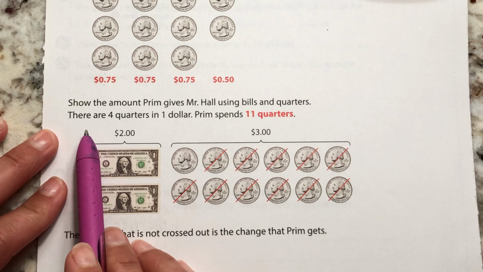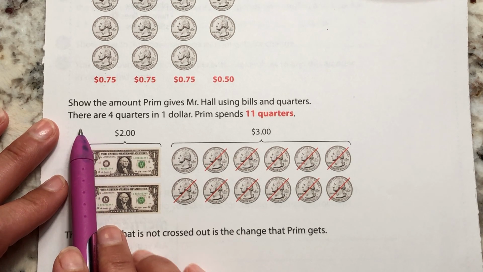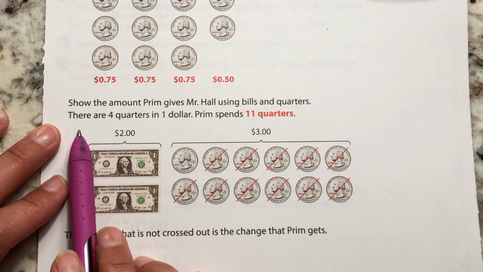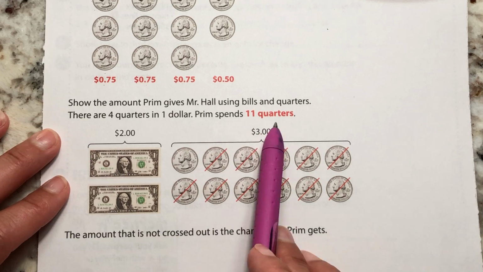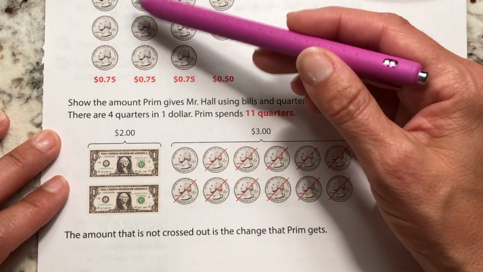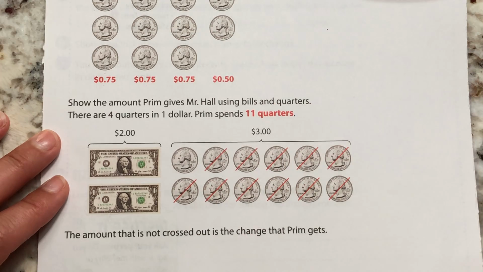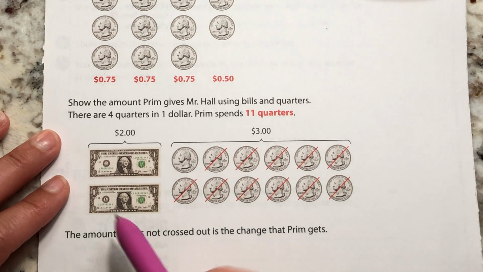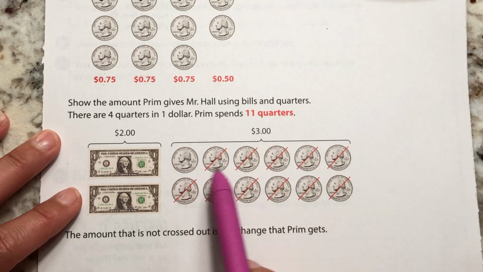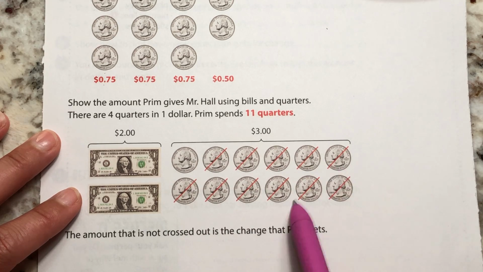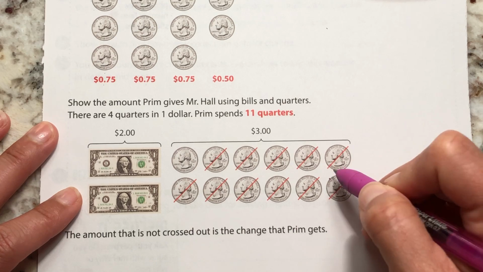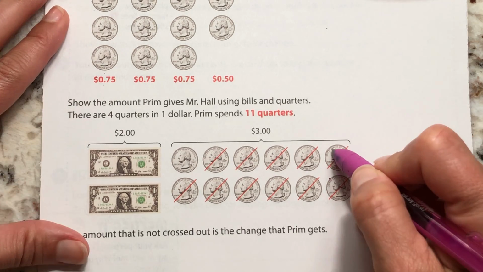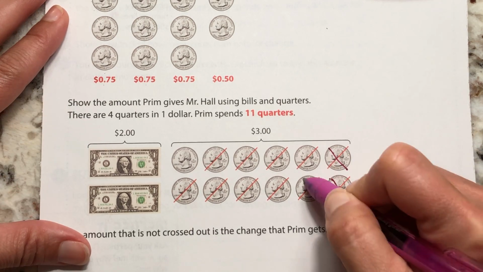And the second portion says, show the amount Prem gives Mr. Hall using bills and quarters. There are 4 quarters and $1. And Prem spends in all 11 quarters, because if we added all the quarters up at the top, we would have counted 11. So they start by showing the number of quarters and crossing off all the quarters that she paid. The first muffin was 75 cents, so that's 3 quarters, 1, 2, 3.